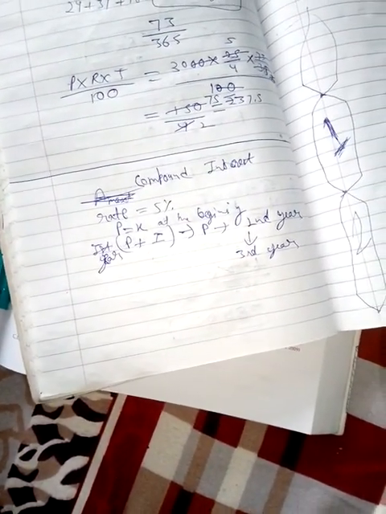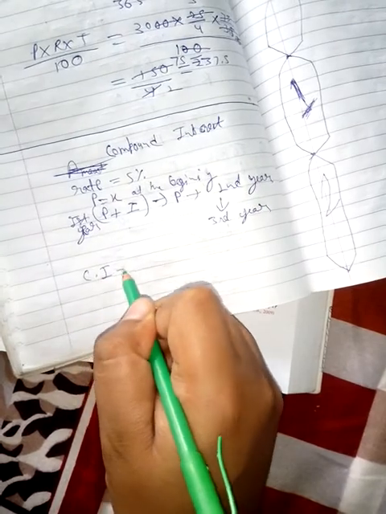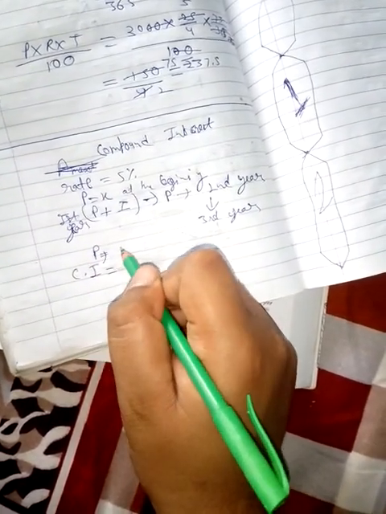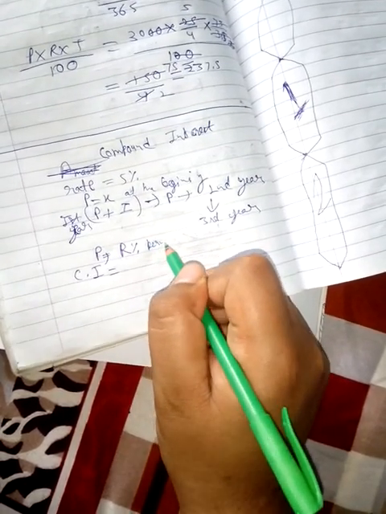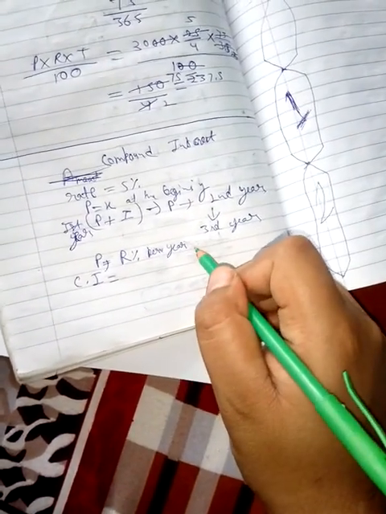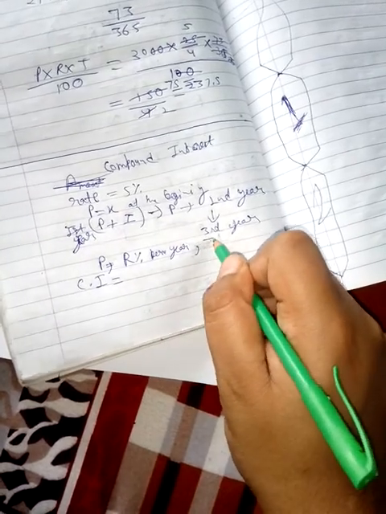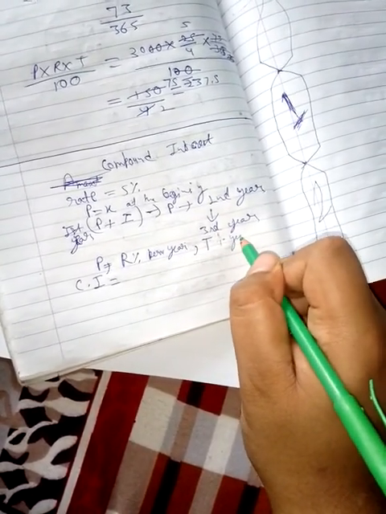Okay, so what is the formula to calculate compound interest? Let's say the principal is P and the interest rate is R% per year. It is occurring annually, and let's say the time period is T in years.